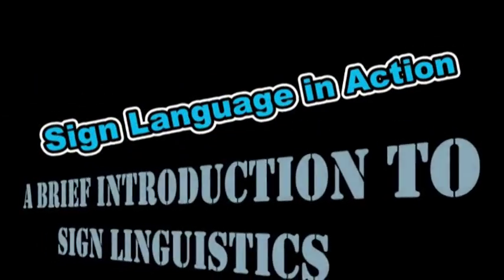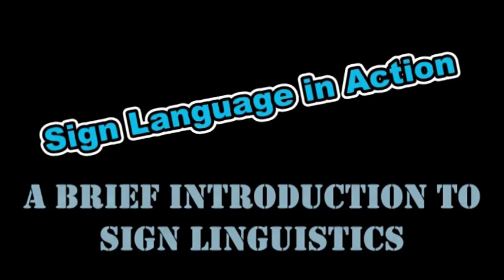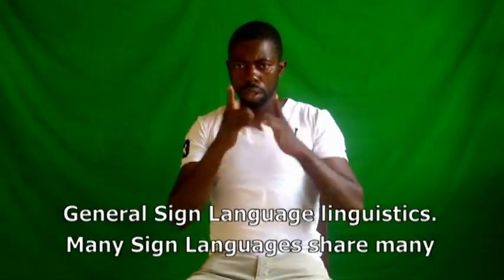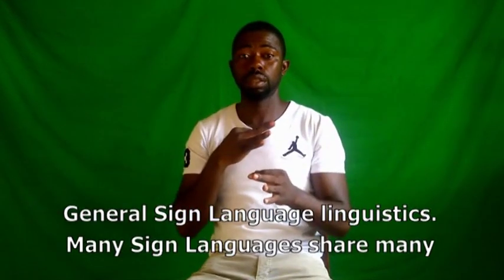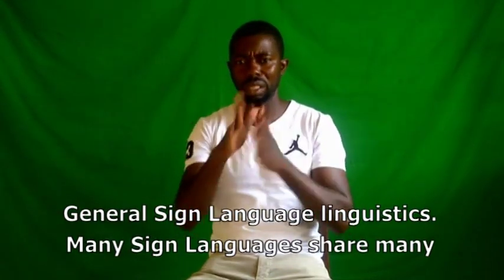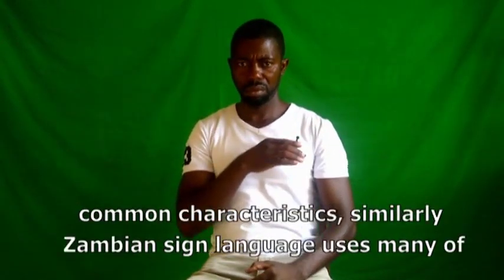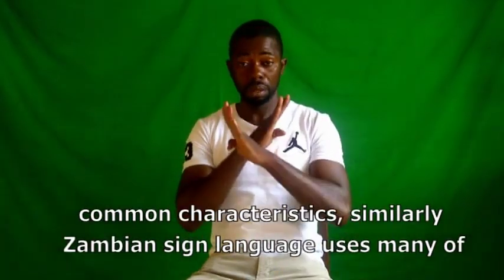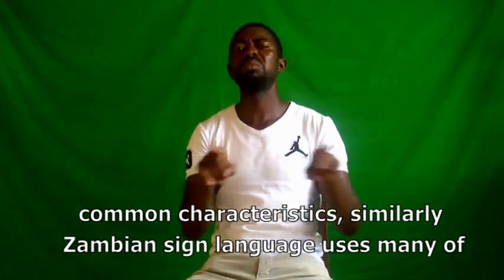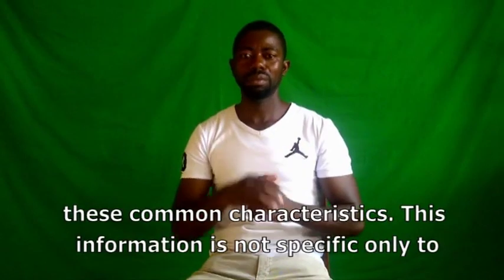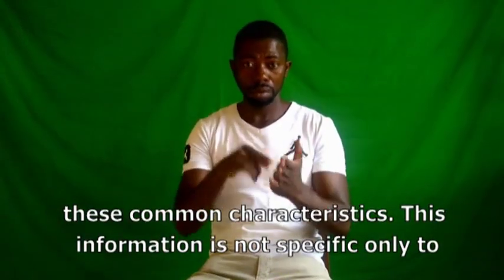Sign language in action. A brief introduction to sign linguistics. General sign language linguistics. Many sign languages share many common characteristics. Similarly, Zambian Sign Language uses many of these common characteristics.